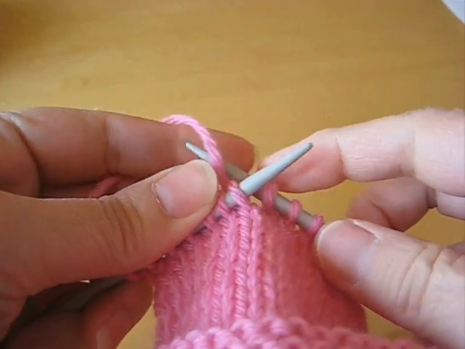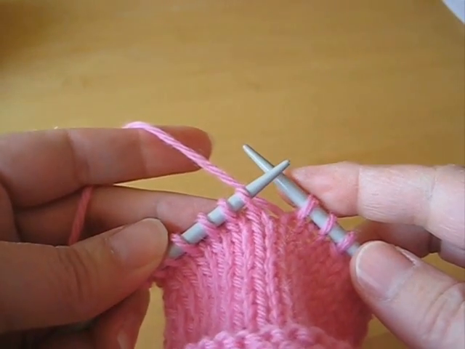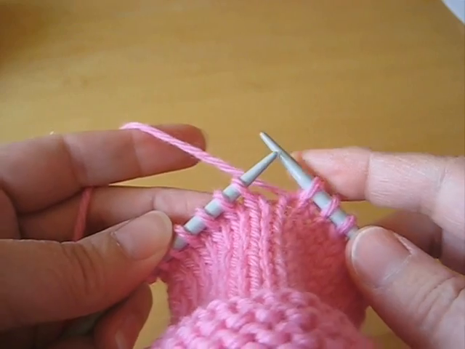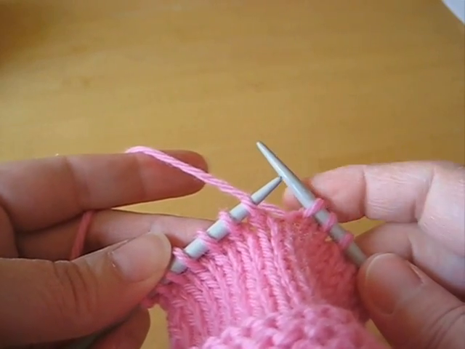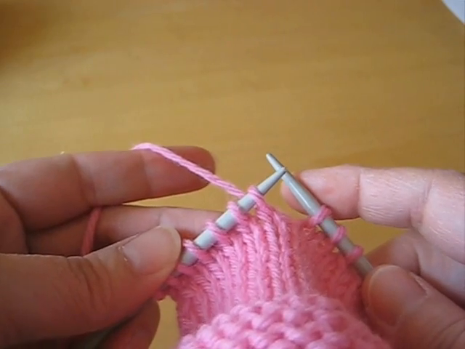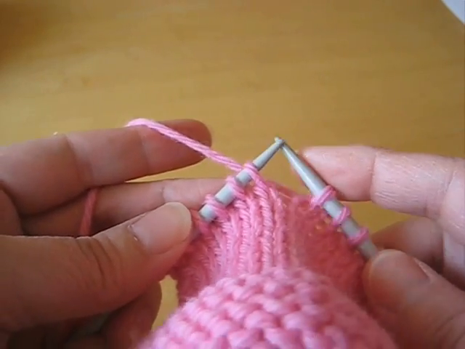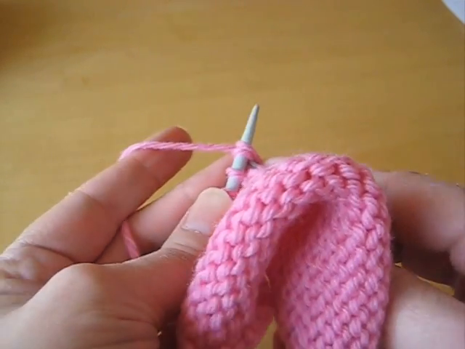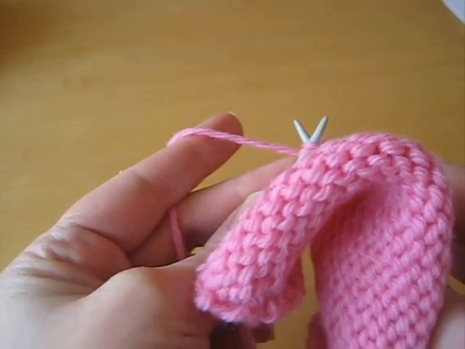Okay, so you understand which direction you want your decreases to lean, and you know exactly where you want to place them, but your problem is you can't remember which one is left leaning and which one is right leaning. Here's how to tell. The way to remember which way a particular decrease leans is by looking at how the right needle, which is the working needle, enters the 2 stitches as you're working them together. If you do a knit 2 together, you have to enter this way.